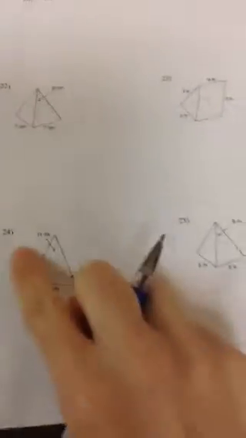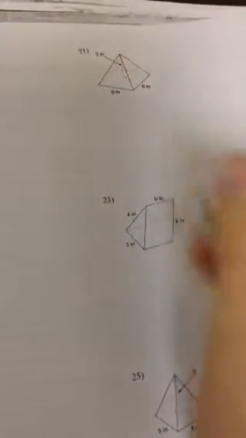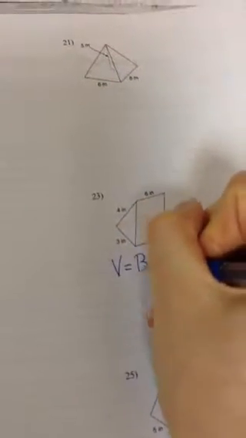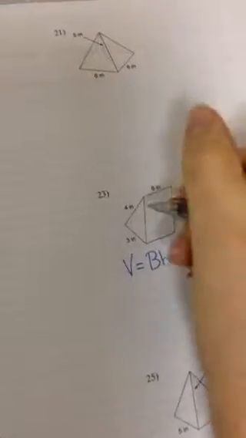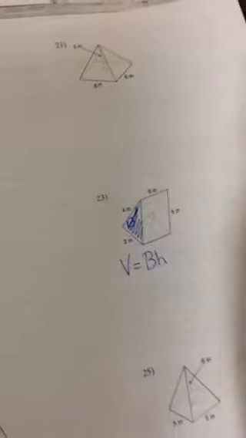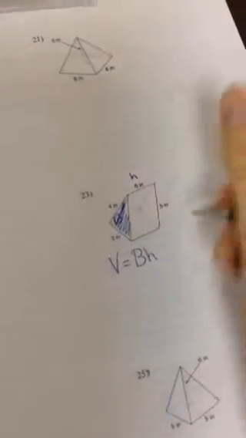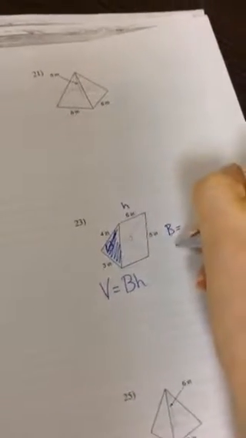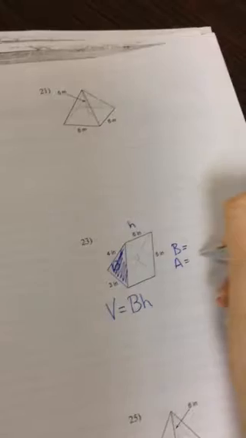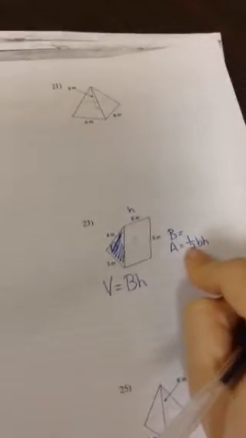So these are all square or rectangular pyramids, except when you get to 24 and 23. 23 is a triangular prism. So volume equals capital B times H. When I have a triangular prism, my base is a triangle. My height would be the distance of the prism. To find my capital B, while my base is a triangle, this stands for area of the base. So it would be area equals 1/2 base times height, because this is a triangle. To find the area of a triangle, we have to do 1/2 base times height.